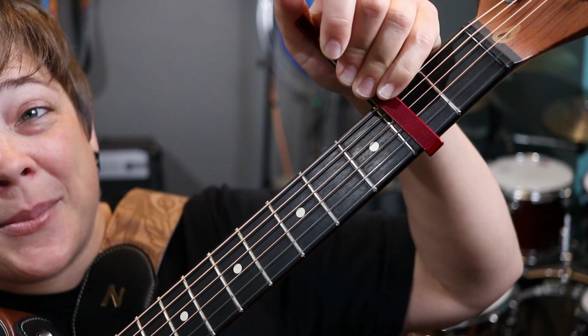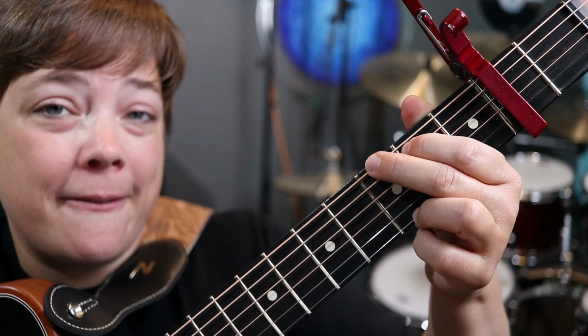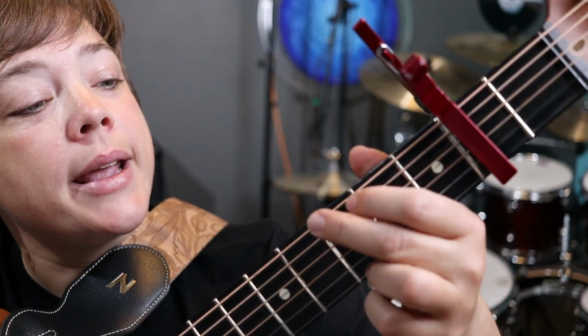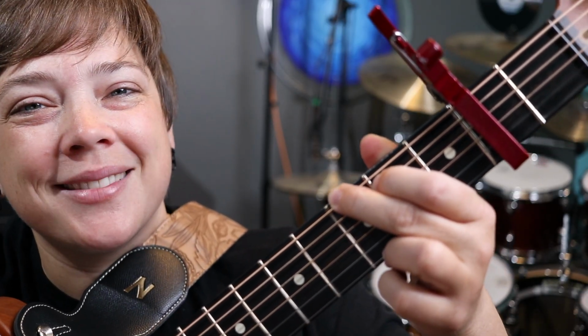So here we go, capo 2. All right, now let's try it. We're going to put our G chord with the root on that 5th fret for the A. And now that's the A chord. So our capo goes where the nut used to be relative to our chord shape.